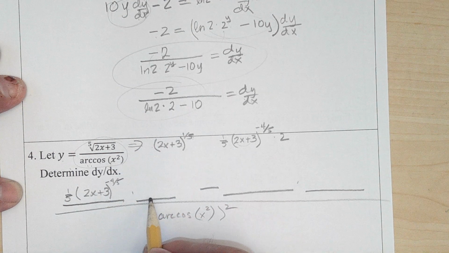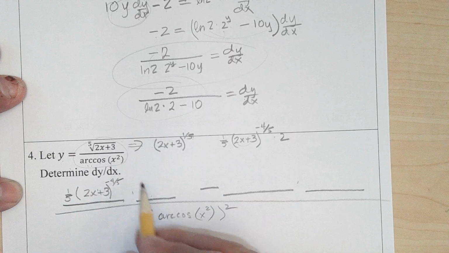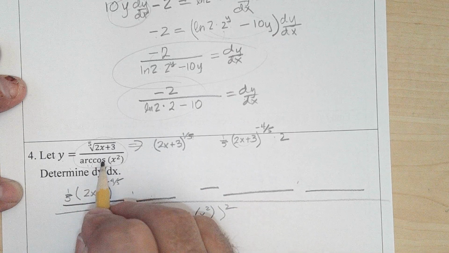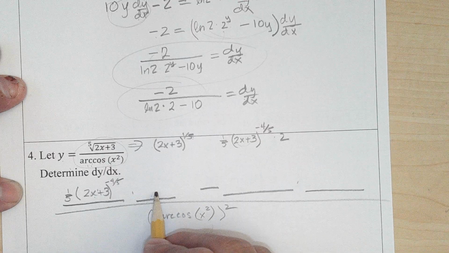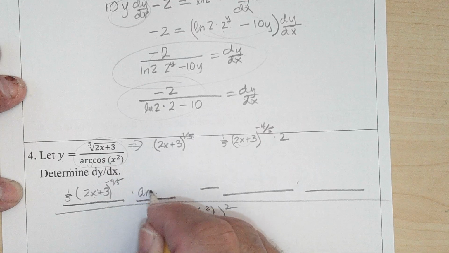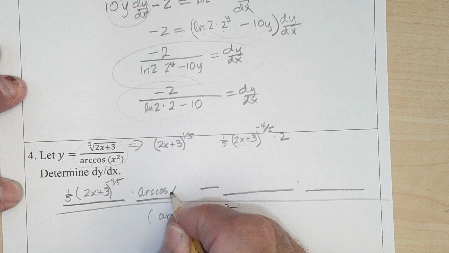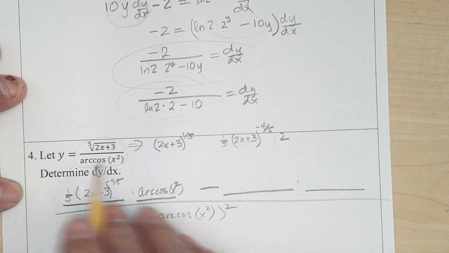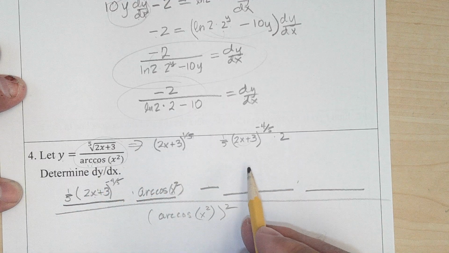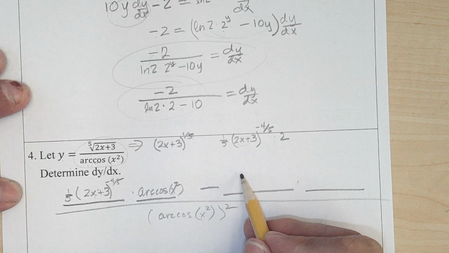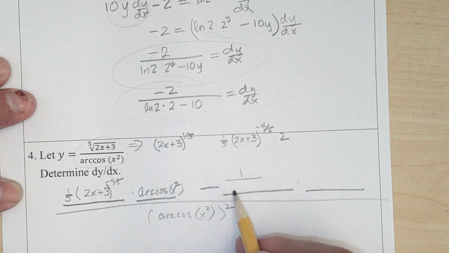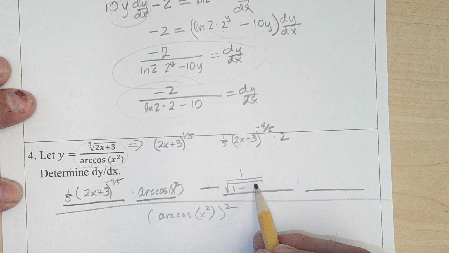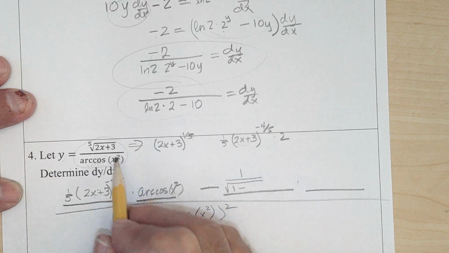Derivative of the numerator times the denominator, minus the derivative of the denominator. So the derivative of arc cosine looks a lot like the derivative of arc sine. It's 1 over the square root of 1 minus x squared if it's just an x.